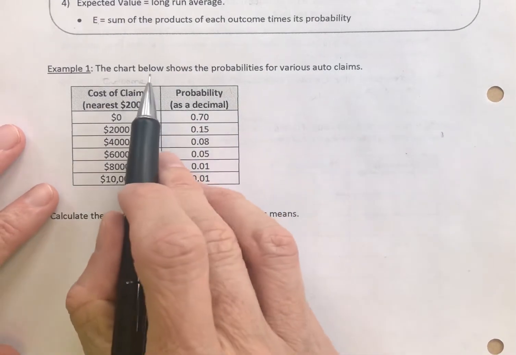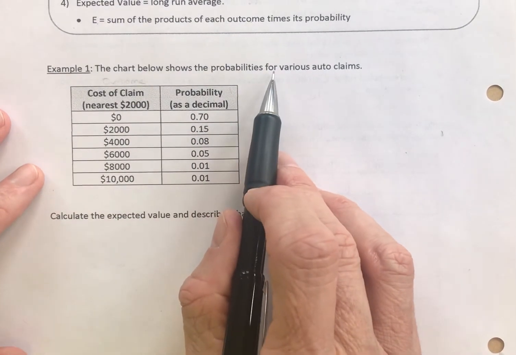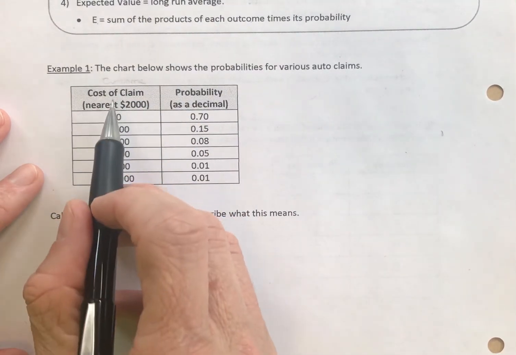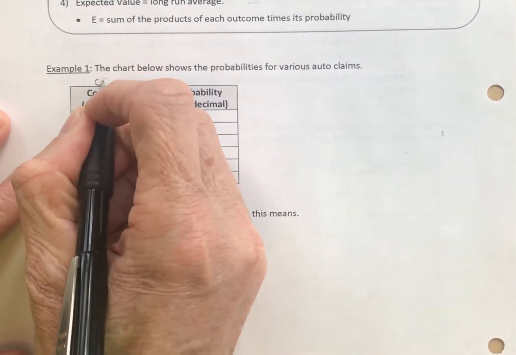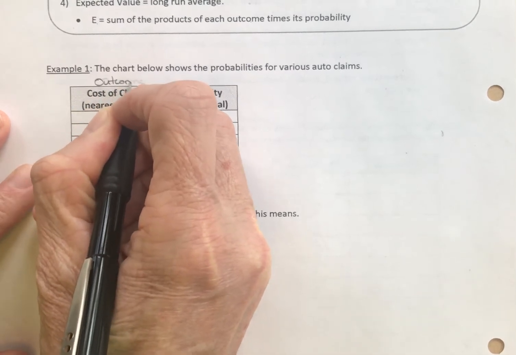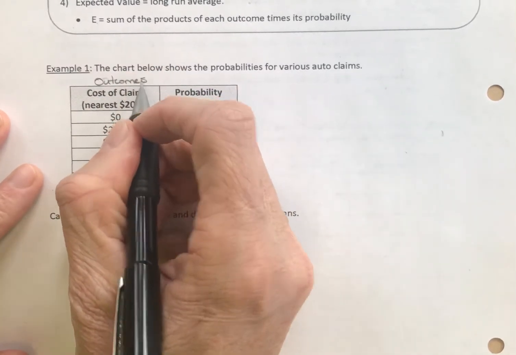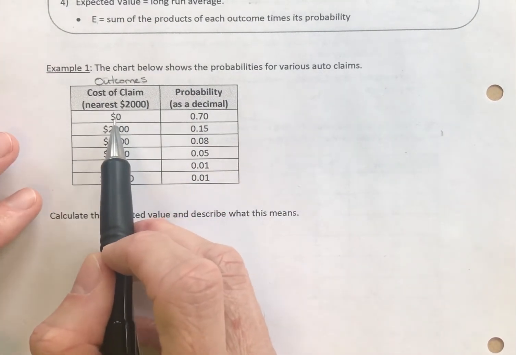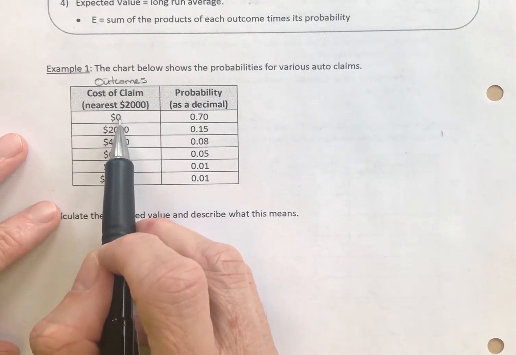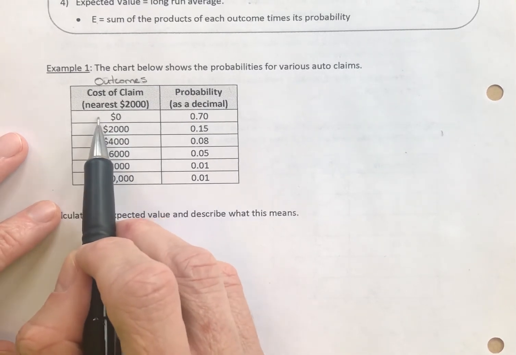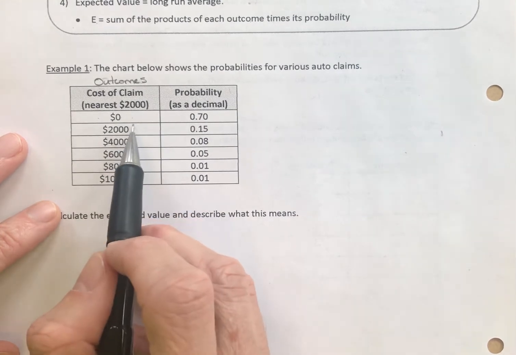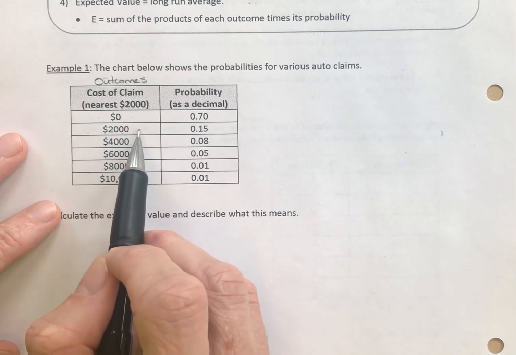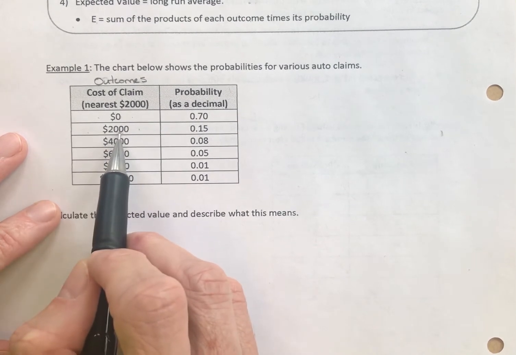Example number 1. The chart below shows probabilities for various auto claims. Okay, and I have in column 1 here the cost of the claim. These are the outcomes. And they're rounding to the nearest $2,000. So this is saying that any claim that is less than $1,000 is closer to 0 than it is to $2,000. And this category includes all claims that are $1,000 up to $3,000 because they'll round to $2,000, et cetera.